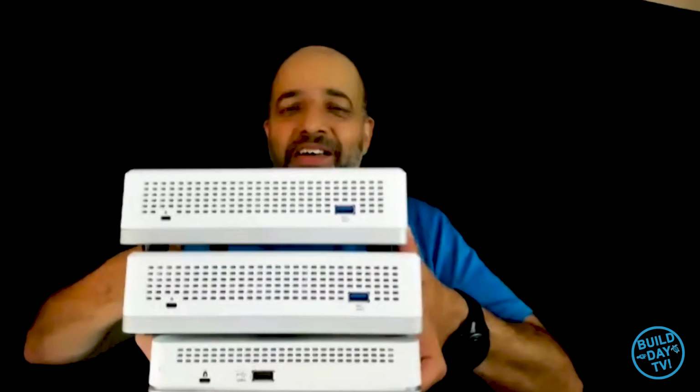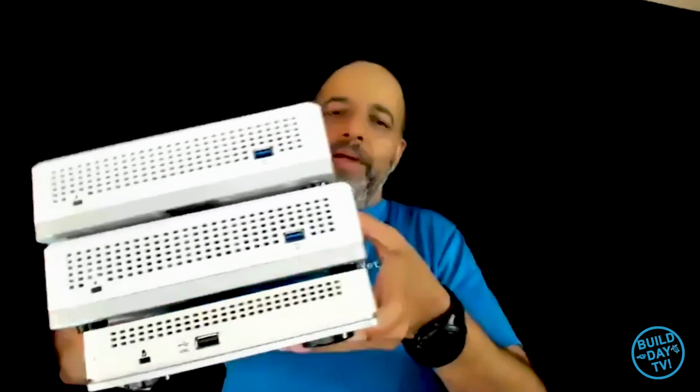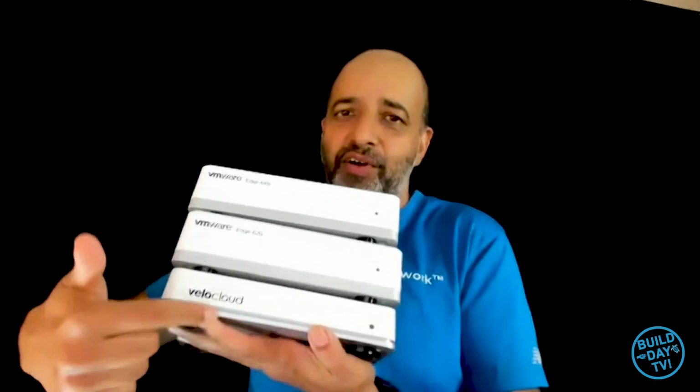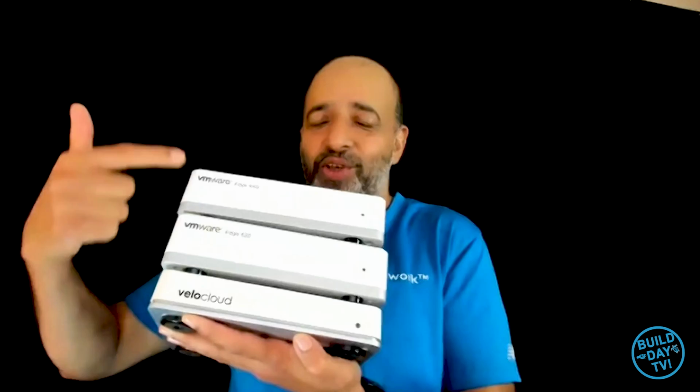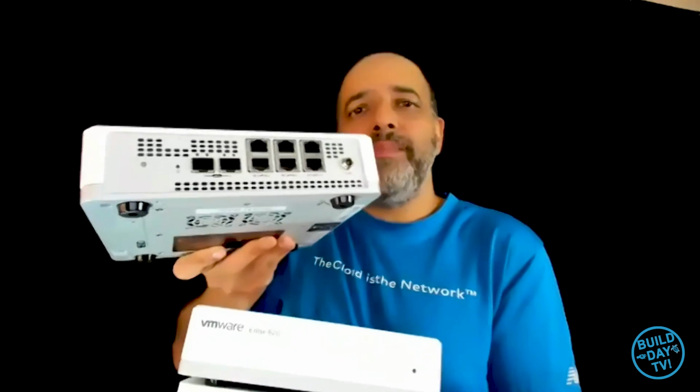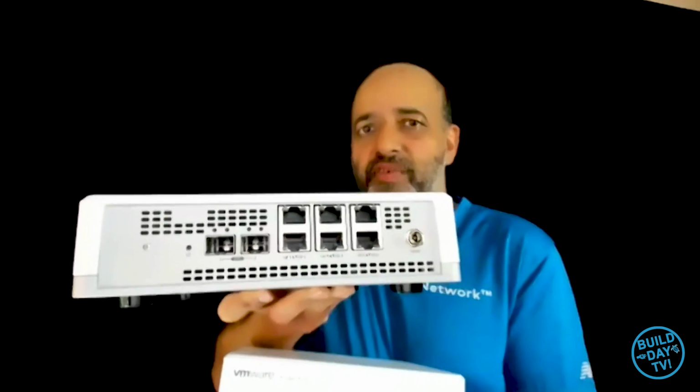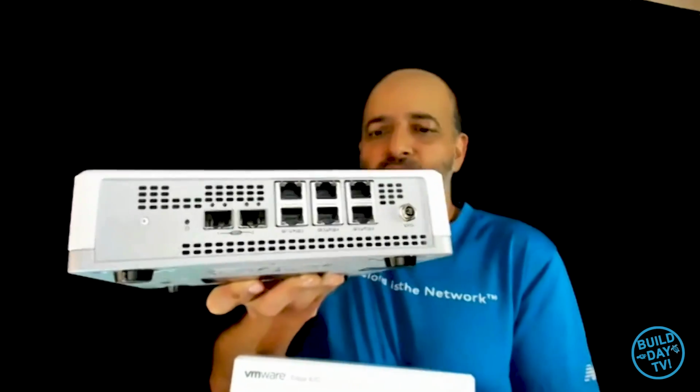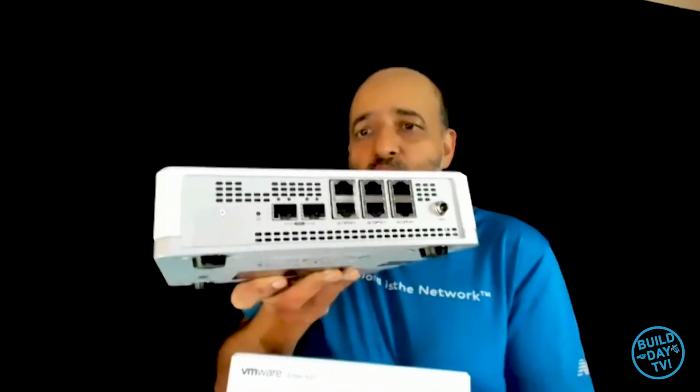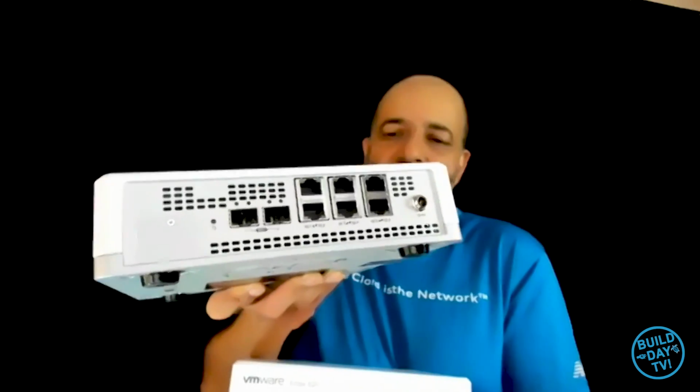Now I have these different kinds of Edge devices, starting from 510, 640, 620. Each of the boxes has different port numbers. There are LAN ports, there are WAN ports, and SFP ports are also there on the higher end model like the 640. You can see on the side there is a USB port on both sides.